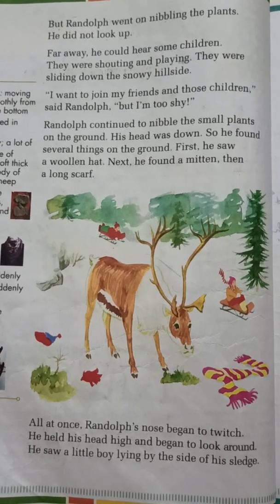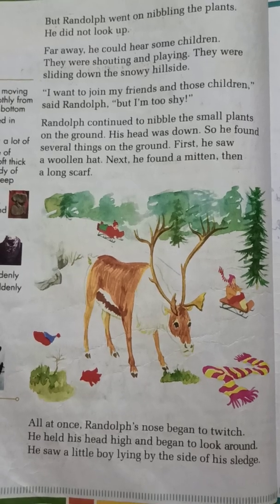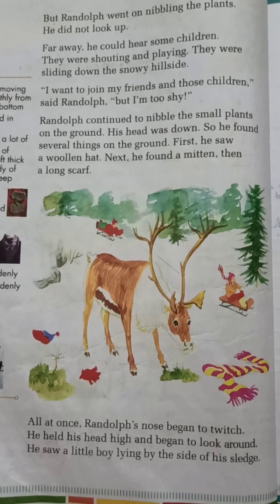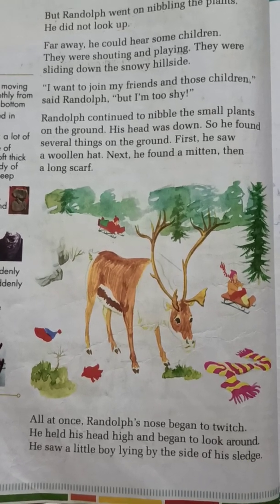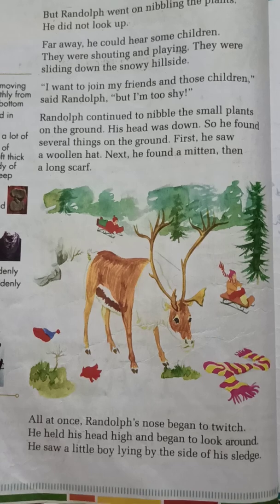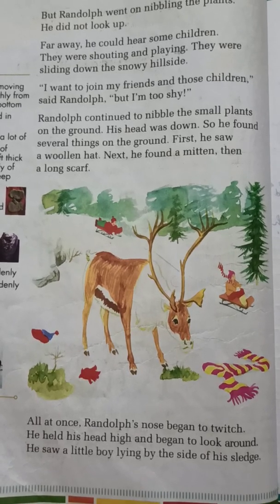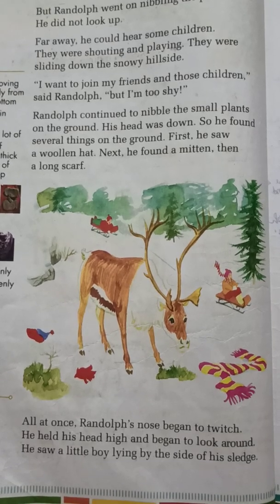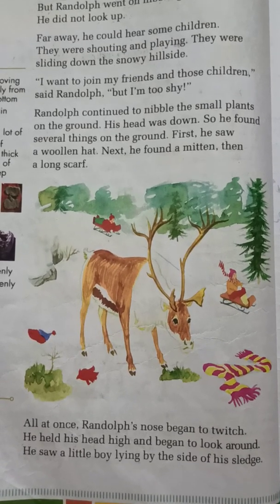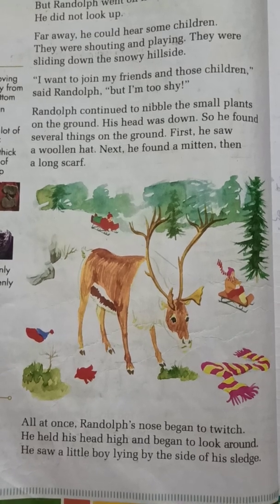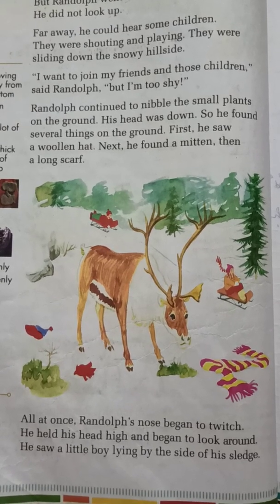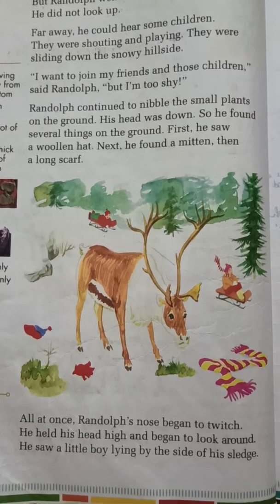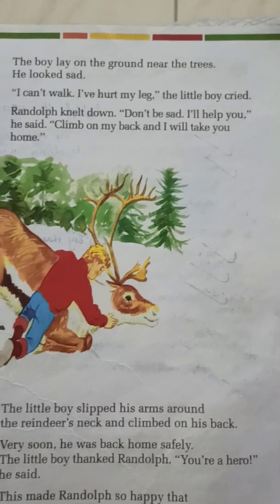As Randolph was looking around, suddenly his nose began to move up and down. He held his head high, looked around, and saw a little boy lying by the side of his sledge. This little boy, as he was sliding down the snowy hillside, must have met with an accident, isn't it? Let's continue reading.